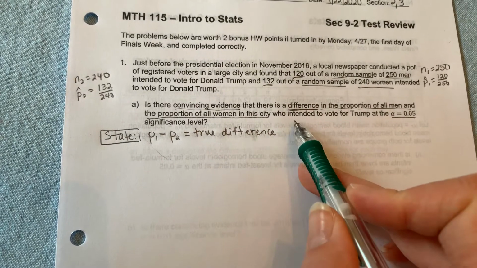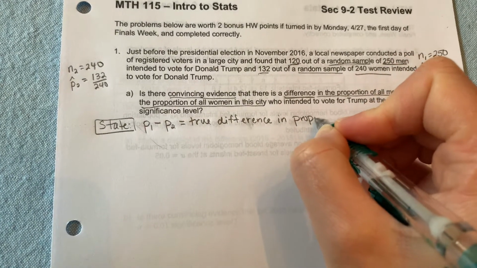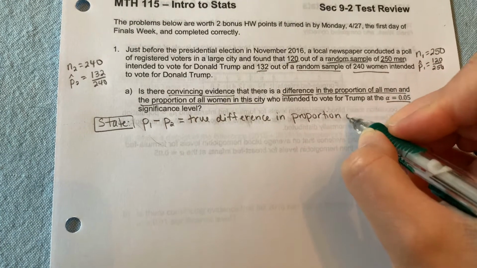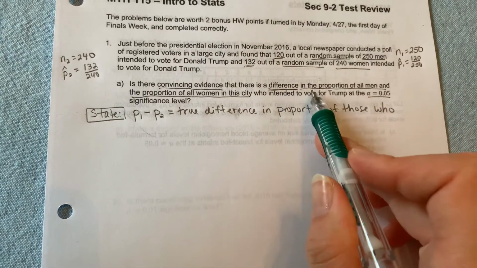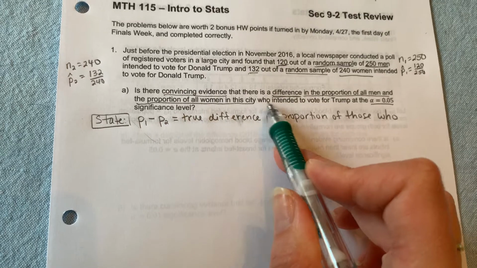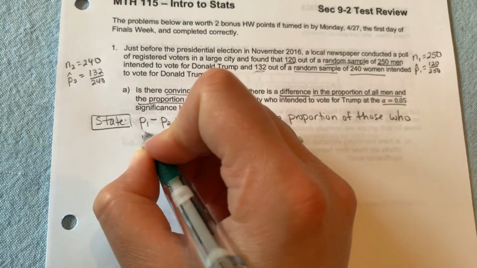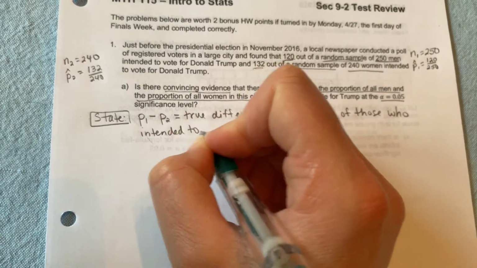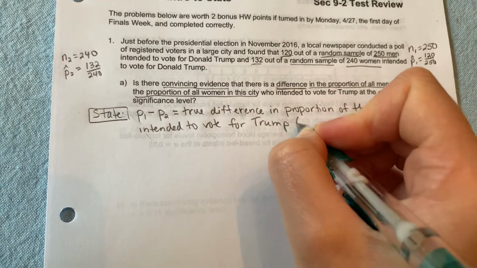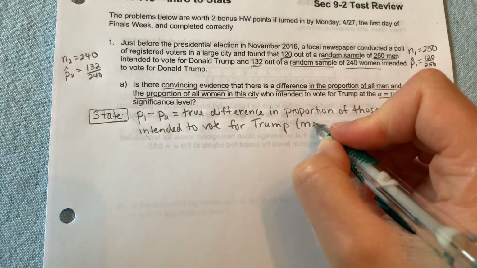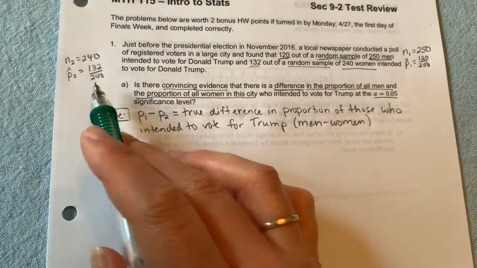So the true difference in proportions, or in proportion of those who... So notice, again, I'm talking about difference in proportion, and I'm skipping the population, but then I'm looking at what the proportion actually is based on. So of those who intended to vote for Trump. And again, it says men and then women, so I'm going to do men minus women. Right, I also made men the first sample, women the second sample, just because of the order they were listed in the problem statement.